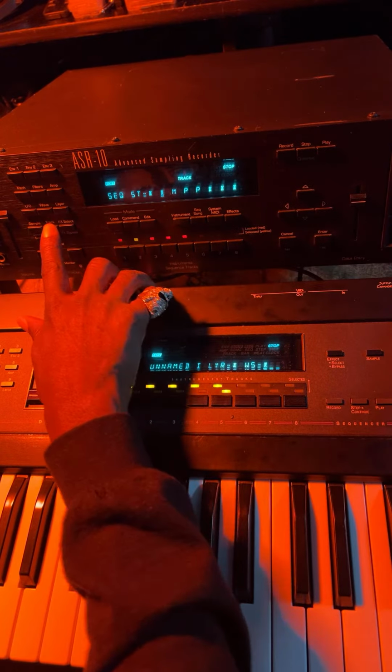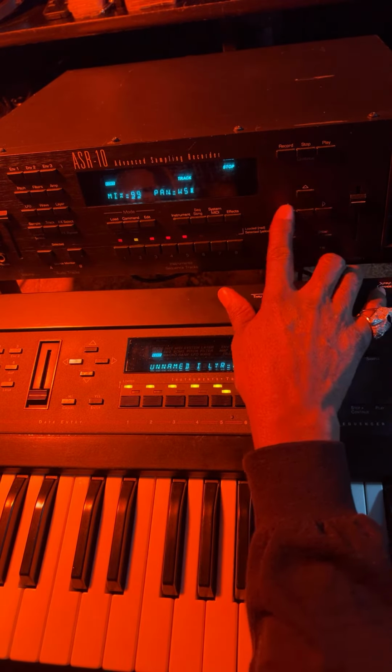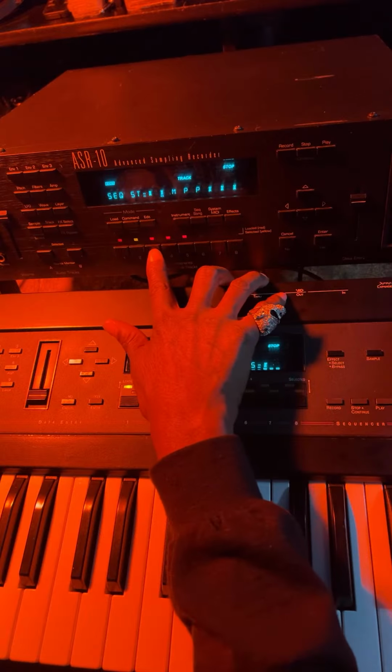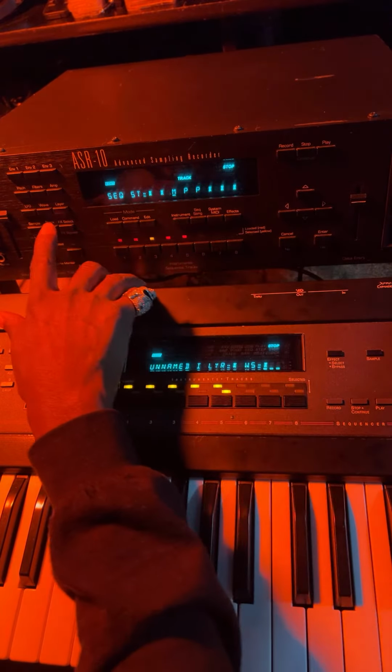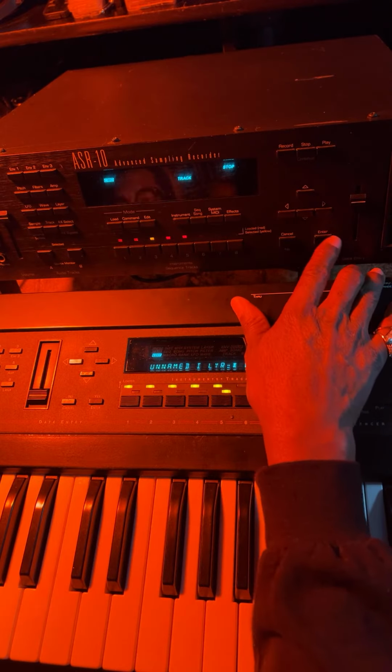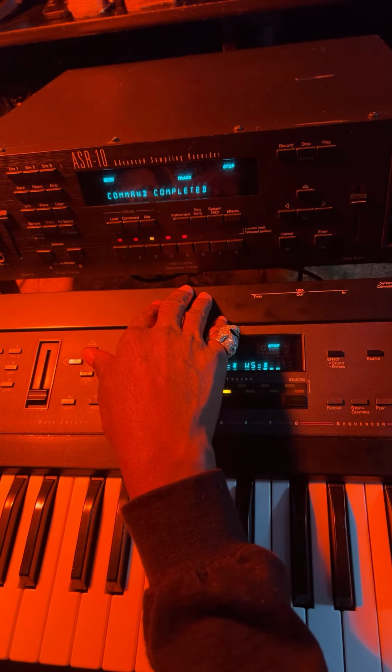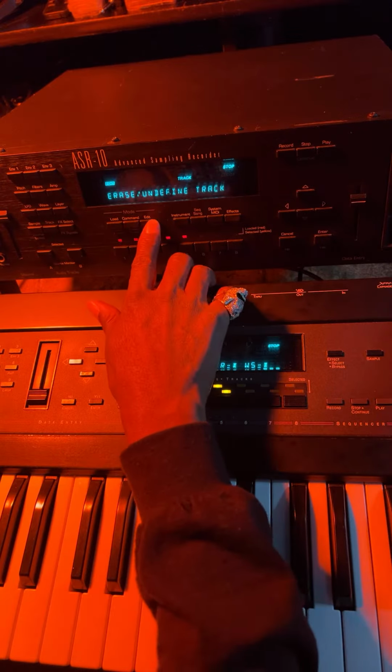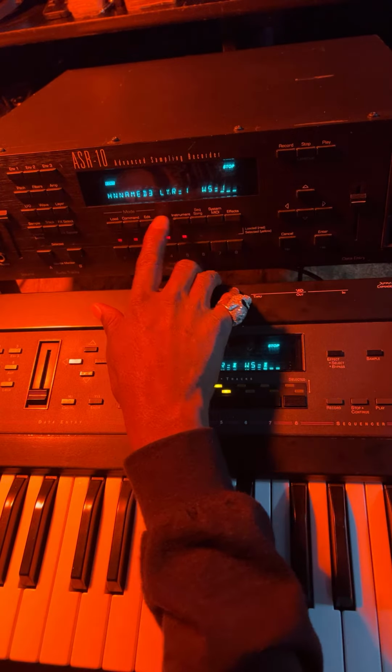Edit track. Slide these over right here. We'll hit the track here, and we're going to delete that. Command. Hit that. Boom. We good. All right, so now we got these sequences. Now we can just get funky.